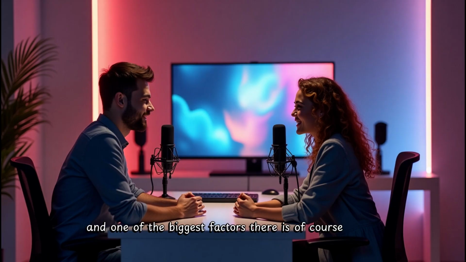Okay, now that Google can find us, let's talk about making sure they like what they see. And one of the biggest factors there is, of course, site speed. Oh, absolutely. No one likes a slow website. In fact, Google has said that site speed is a significant ranking factor. Makes sense. If a website takes forever to load, people are just going to give up and go somewhere else. Exactly. So what can we do to speed things up?